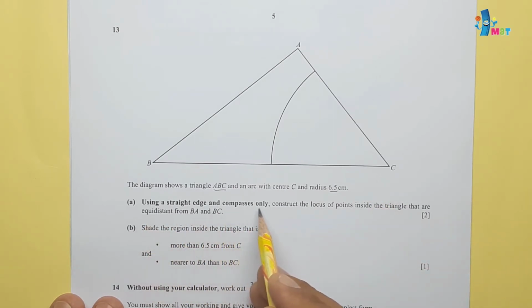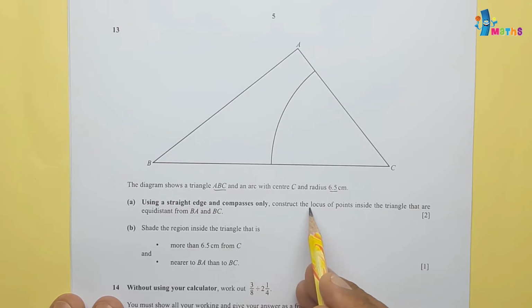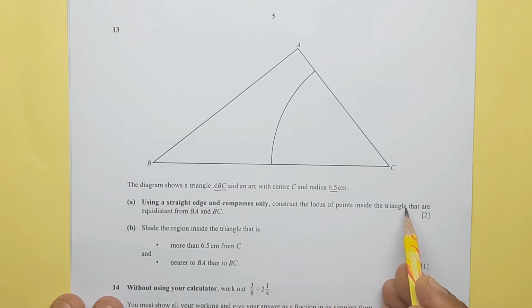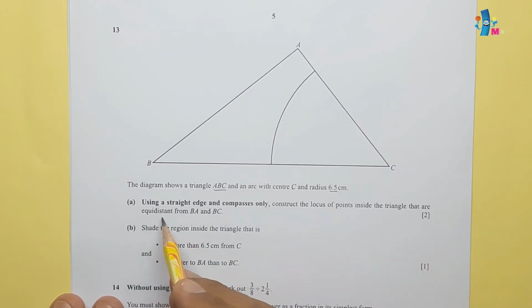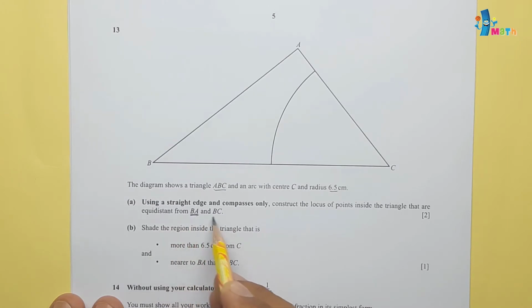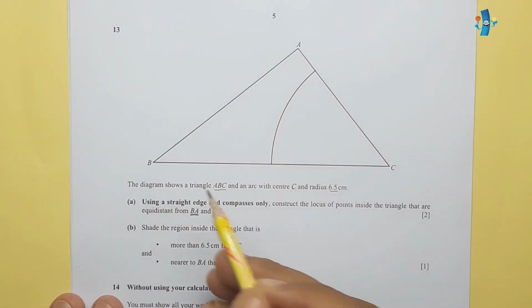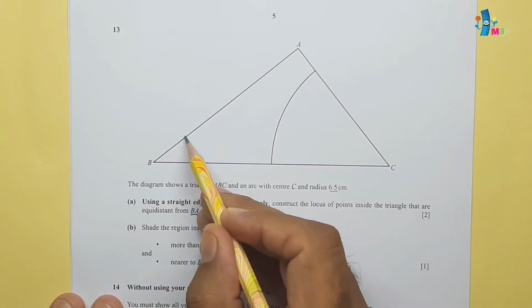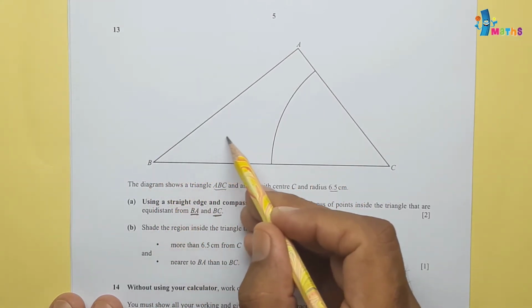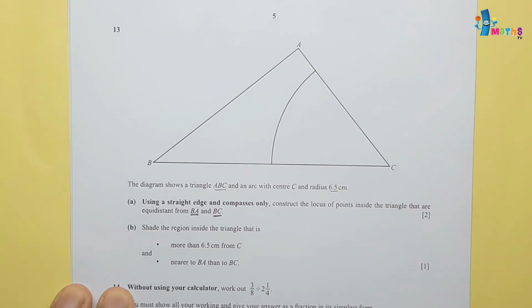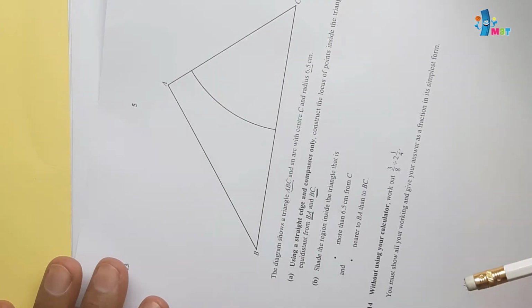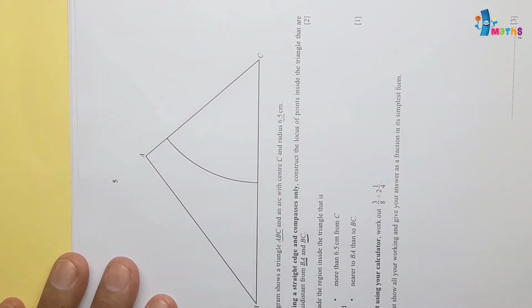Using a straight edge and a compass only, construct the locus of the points inside the triangle that are equidistant from BA and BC. BA is this side and BC is this side. So we have to find the angle bisector. The locus of the points equidistant from two sides is always the angle bisector.